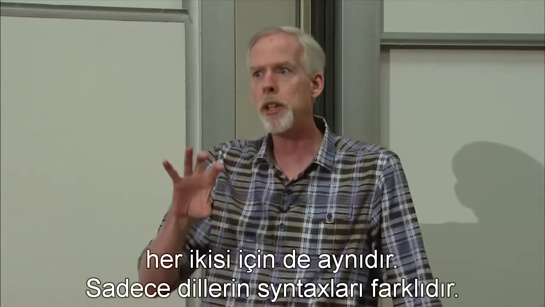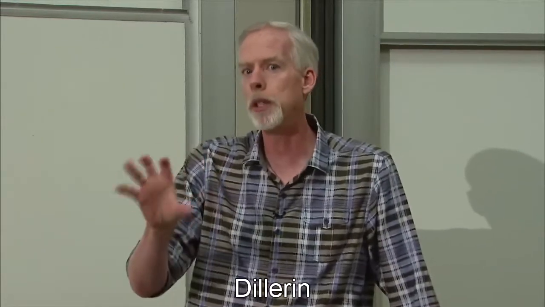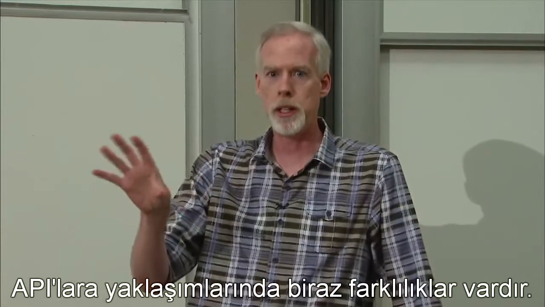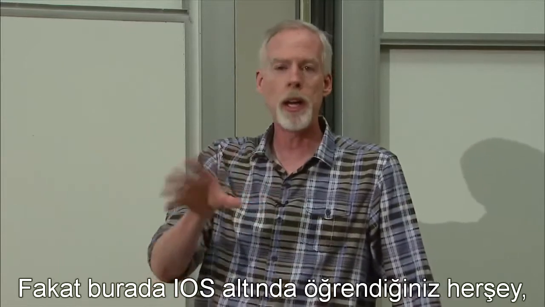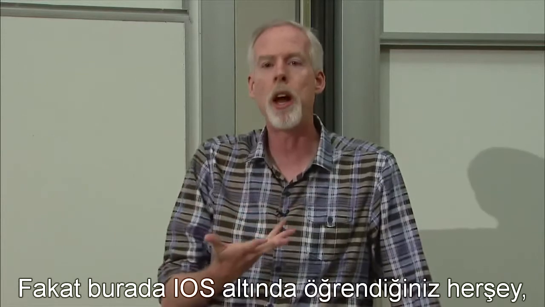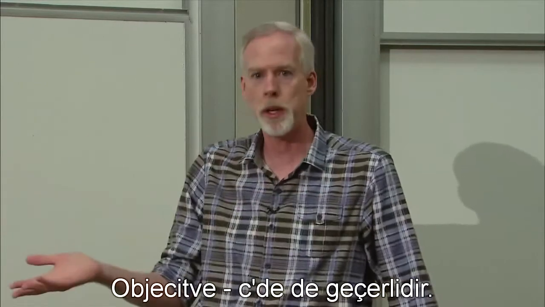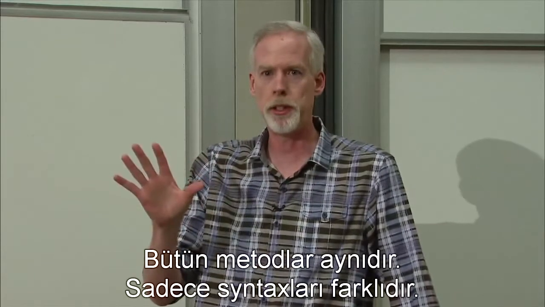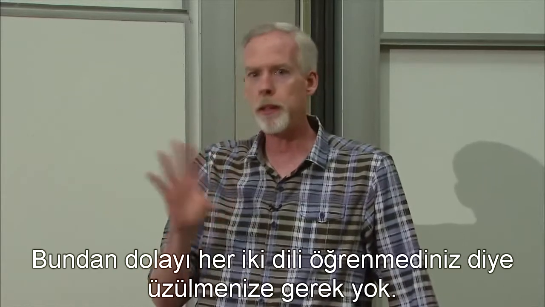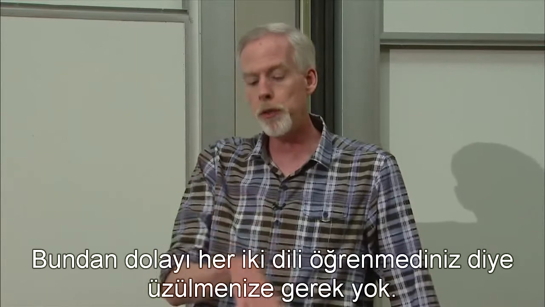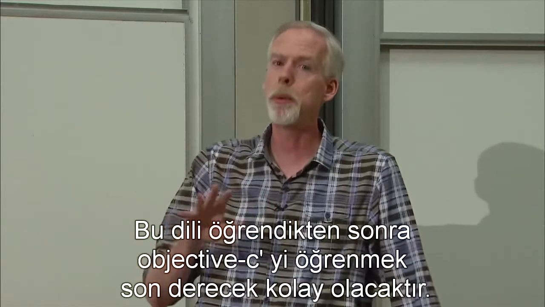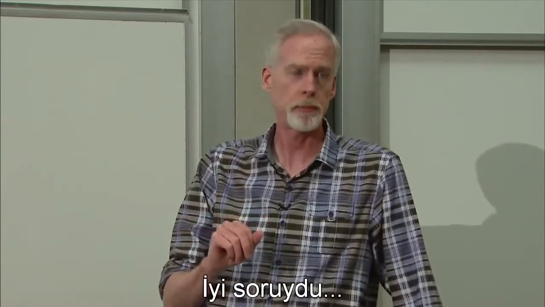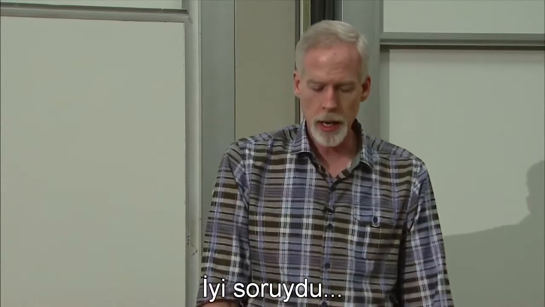It's just the syntax of the language. A little bit about how the language approaches calling the APIs is slightly different, but everything you learn in here about the underlying parts of iOS will totally work in Objective-C. All the methods are the same, it's just the syntax is a little different. So don't feel too bad about not learning both languages. And once you've learned this language, learning Objective-C is going to be pretty easy too. So good question though. All right.